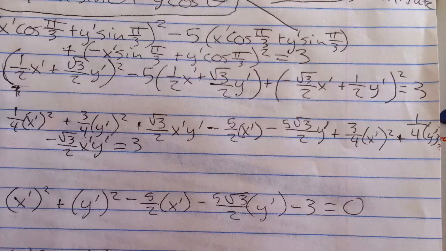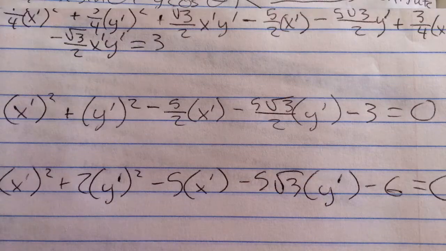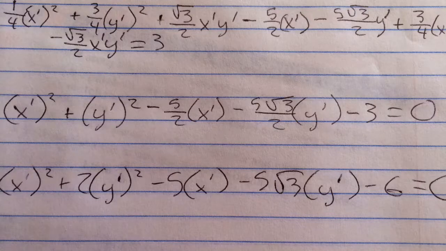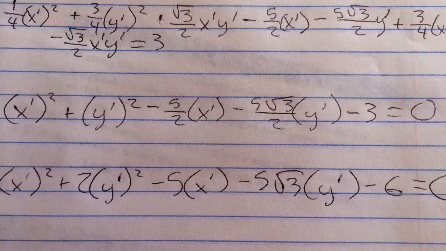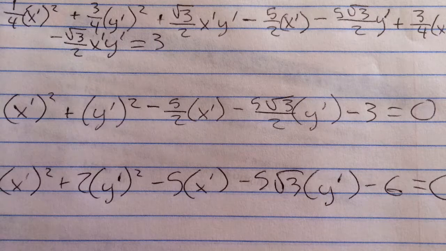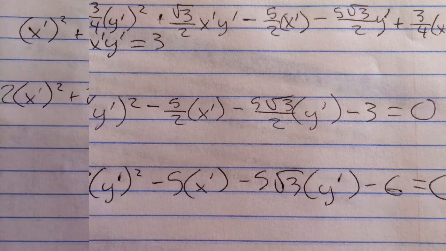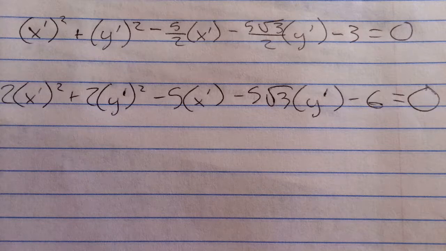And once you've done that, all you have to do is simply add the like terms, and you end up with x prime squared plus y prime squared minus 5/2 x prime minus 5 root 3 over 2 y prime minus 3 equals 0, which can then be made more understandable with 2x prime squared plus 2y prime squared minus 5x prime minus 5 root 3 y prime minus 6 equals 0. And that is your answer right there.